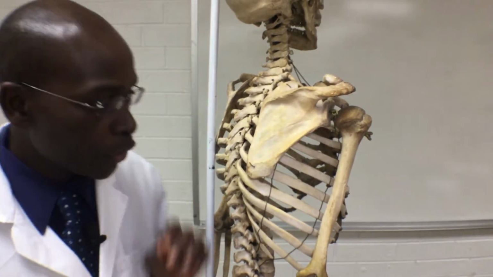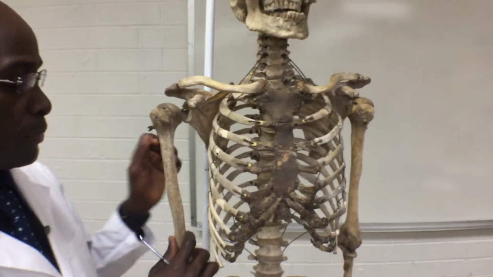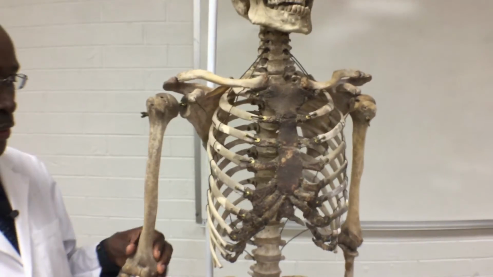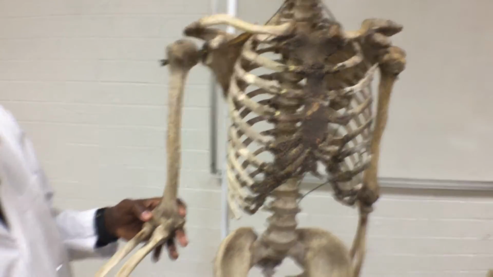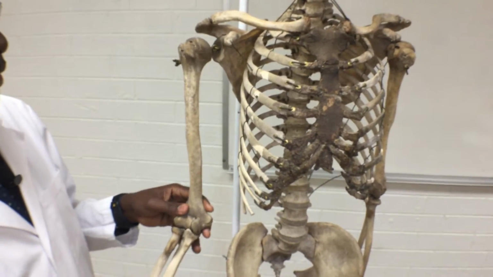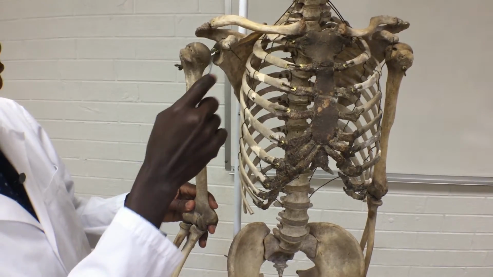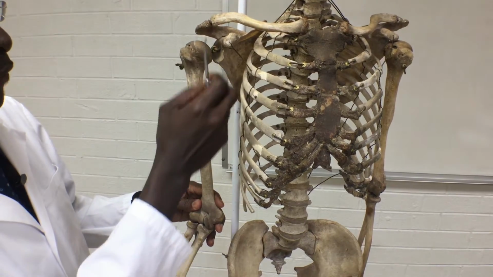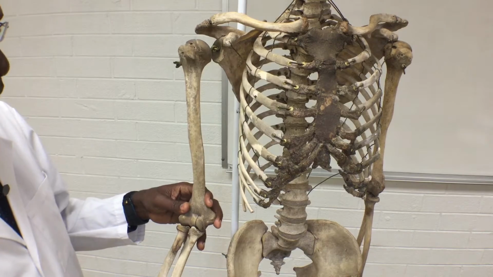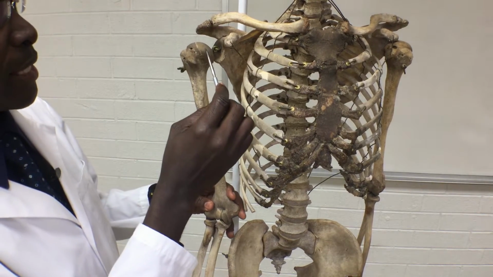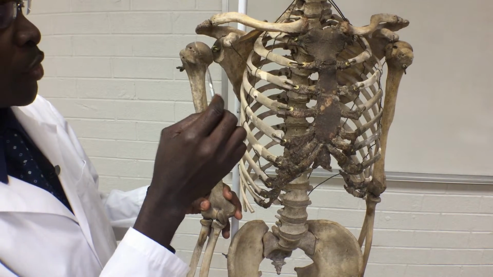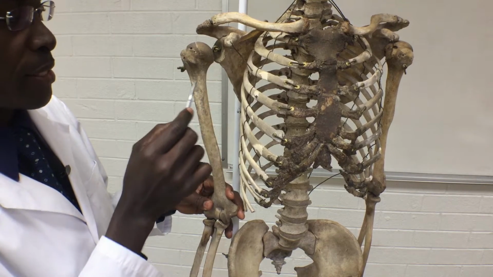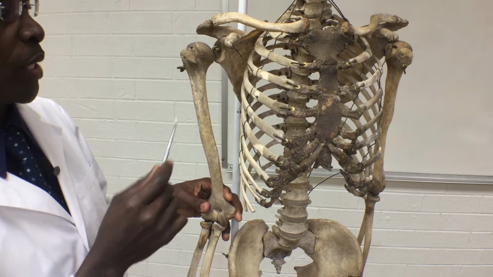We'll come to the humerus. Here's a humerus bone. Now the humerus bone is actually the longest in the upper limb, and here is the medial side, which is attaching itself to the glenoid fossa, giving us the glenohumeral joint. We'll begin with the head. This is the head, followed by the anatomical neck. The surgical neck is here. This is where a lot of fractures will happen.